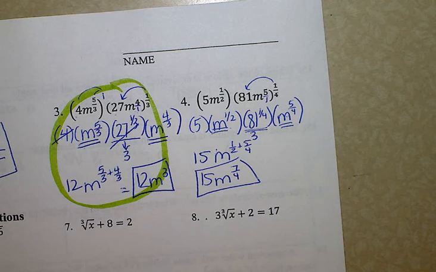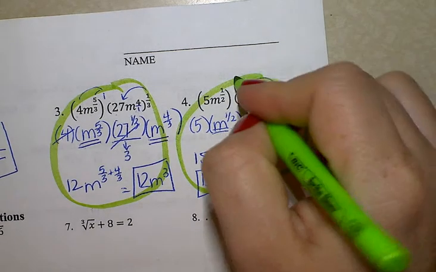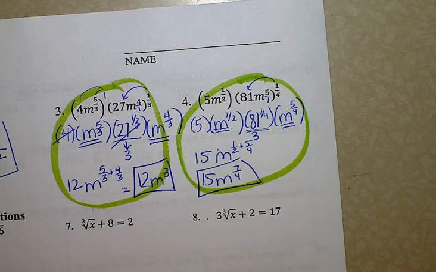Again, a calculator could make this easier, especially with fractions or rational exponents. And we're done with the first section.